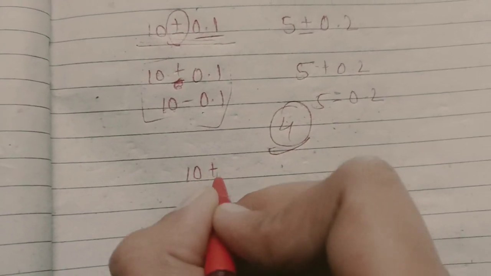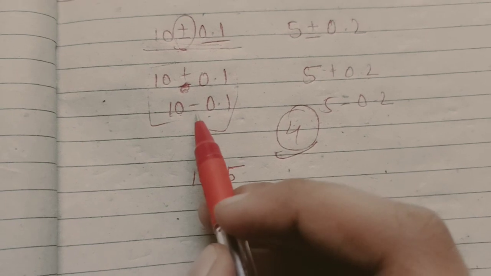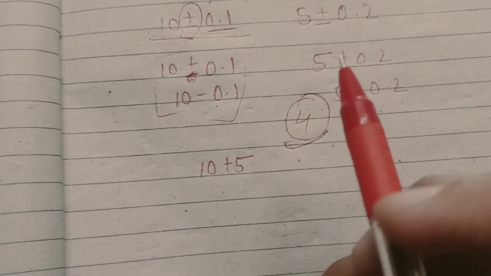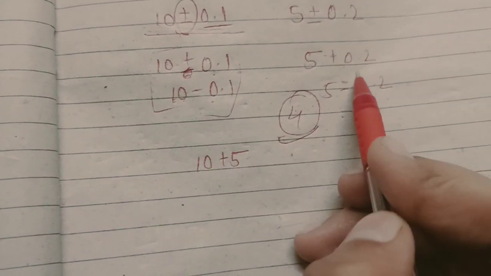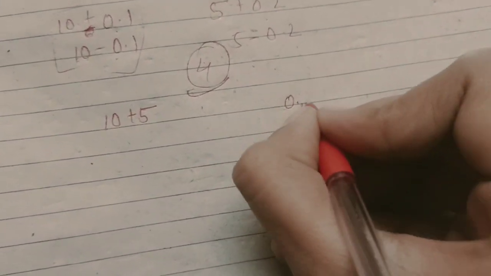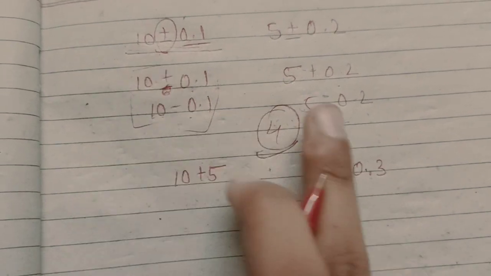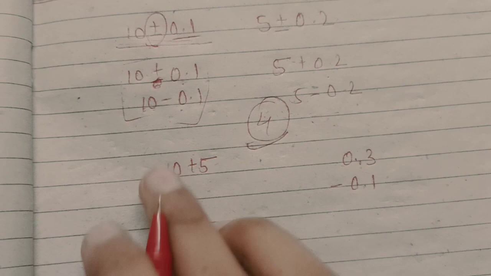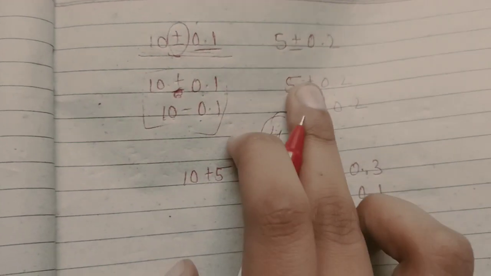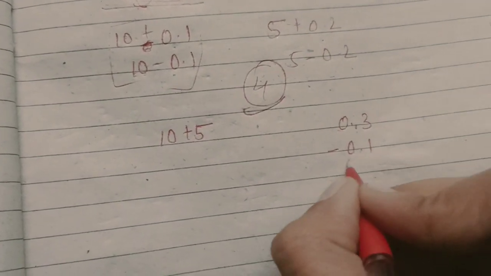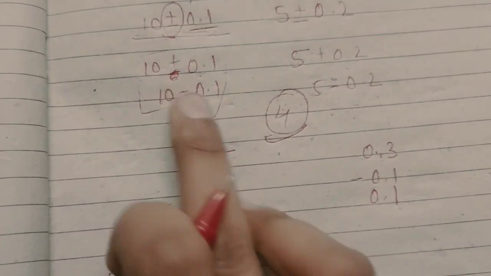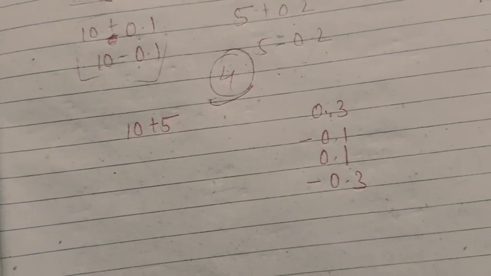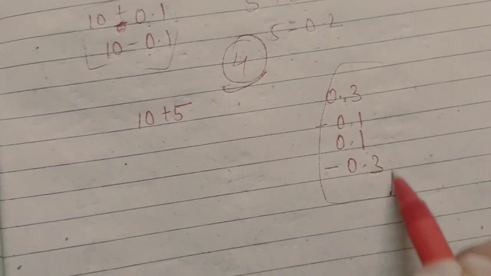And the possibility of getting the addition of error would be, when this gets with this, it would be 0.3. When this gets with this, it would be minus 0.1, right? If this gets with this one, it would be 0.1, and when this gets with this one, it would be minus 0.3.